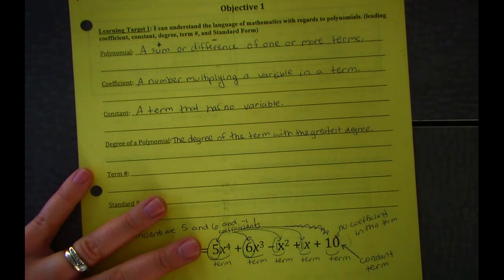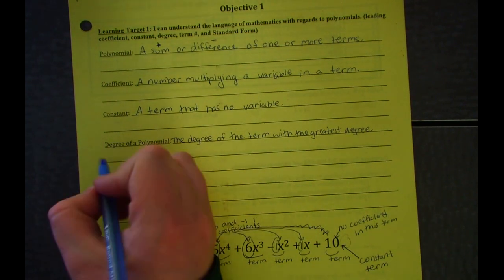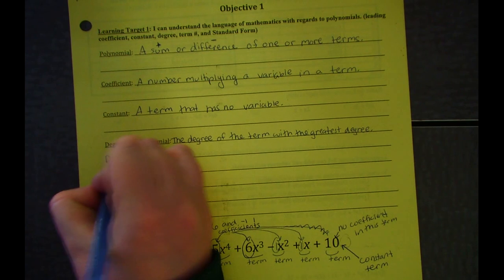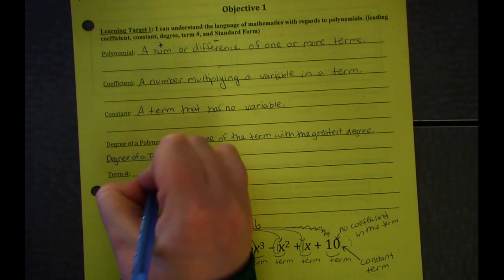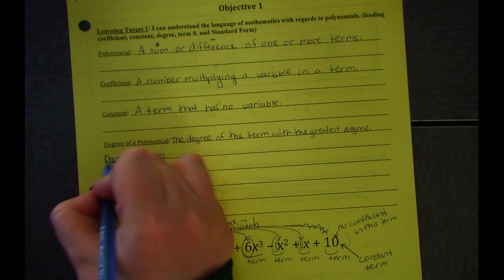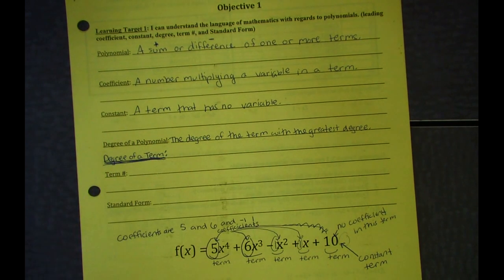And we'll talk about what that means in just a second. The other thing that we're actually going to define here is degree of a term. I'm going to underline that nice and dark. That's another thing we're going to add.